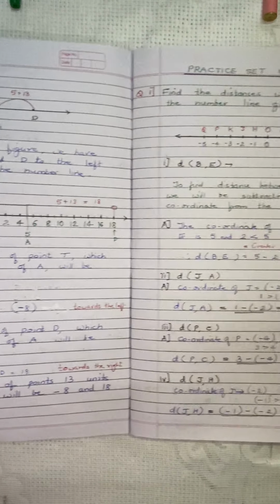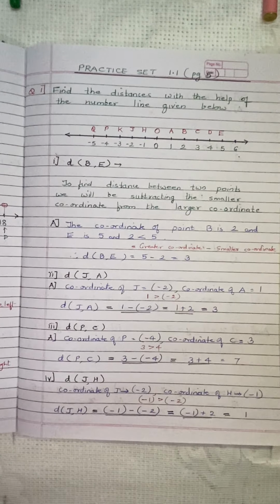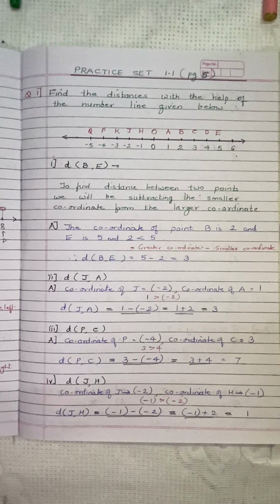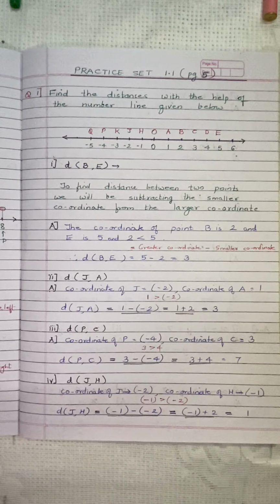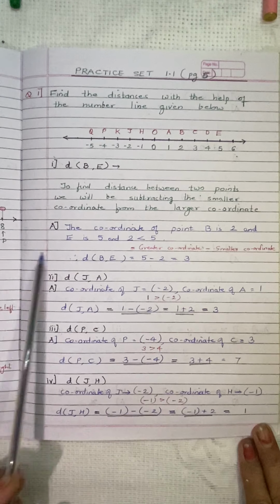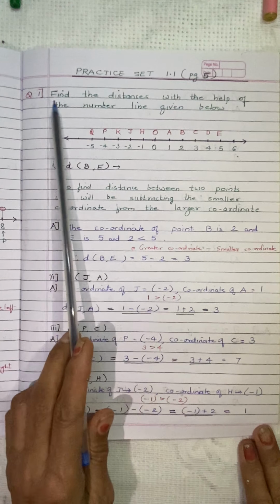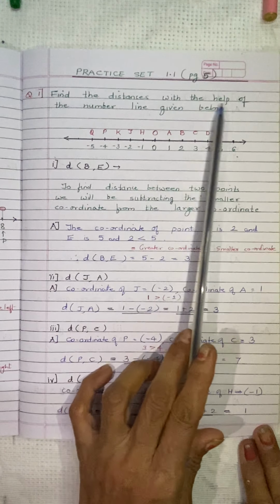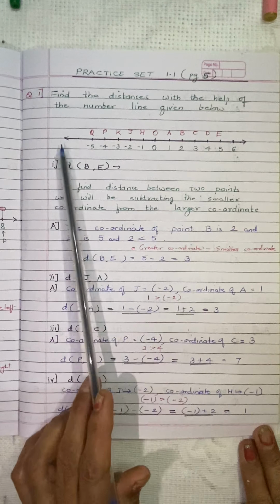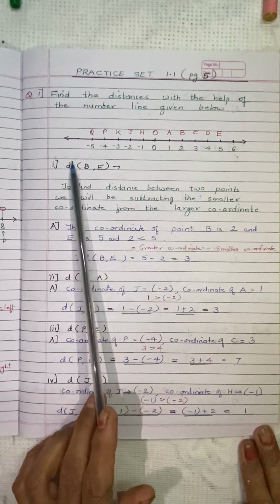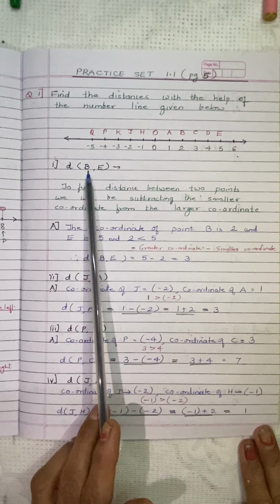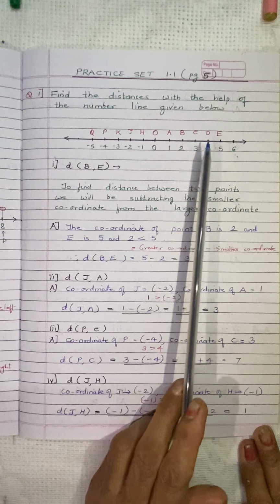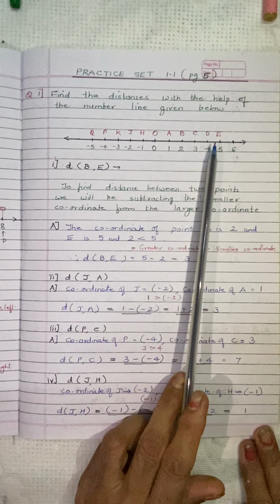Let's start with practice set 1.1, page 5 of your textbook. Question number 1. Find the distance with the help of the number line given below. Now they have already given the number line in the textbook, and distance between B and E. So where is B? Here, B and E.